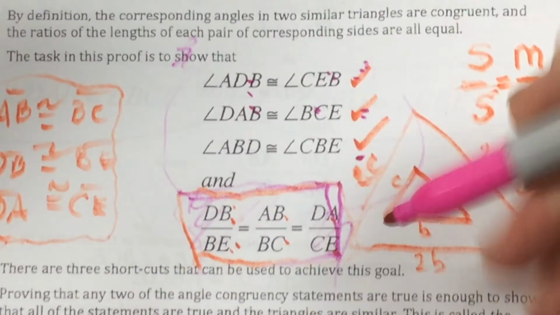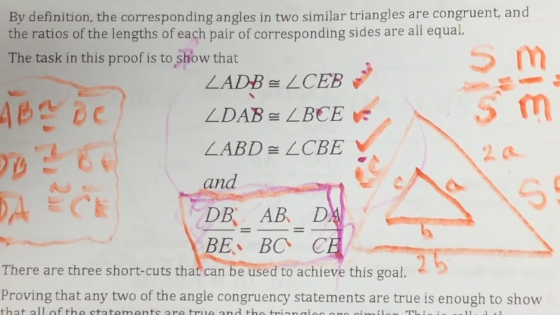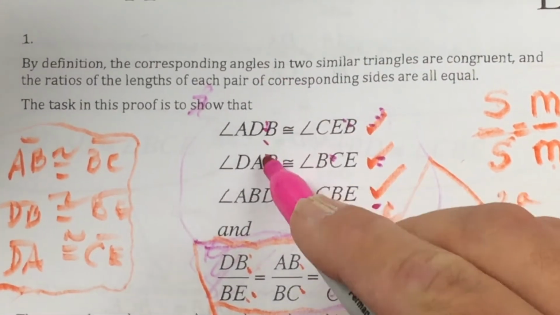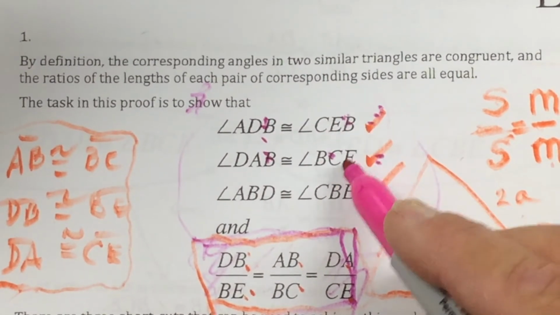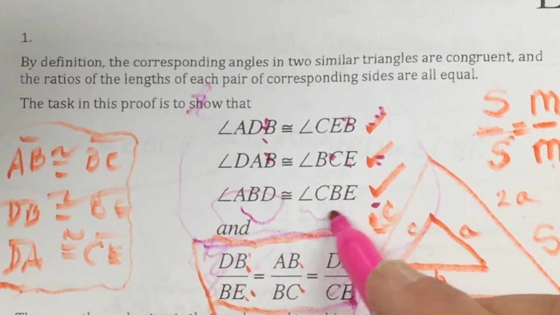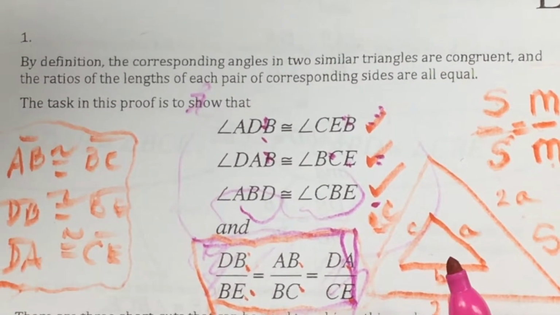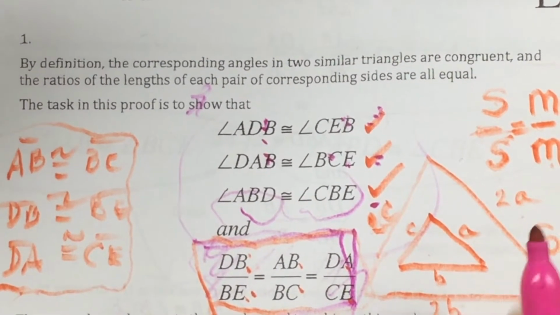You don't even have to look at the third. You know why? Because they all have to add up to 180. If these two are the same as these two, then whatever it is that adds up to 180 is going to be the same here too. So you just have to look at two of them. Just two angles, that's all it takes.